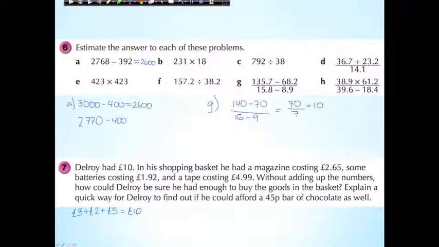So explain a quick way for Delroy to find out if he could afford a 45p bar of chocolate as well. So looking back at these amounts, £2.65, how much change would you get from the £3? So how much more did we add on? We added on an extra 35p. From the £1.92, we added on an extra 8p.